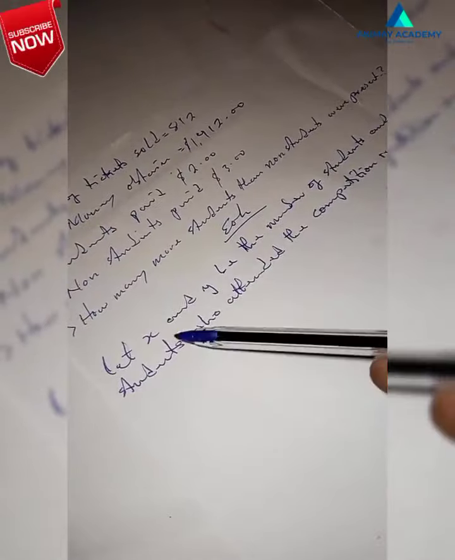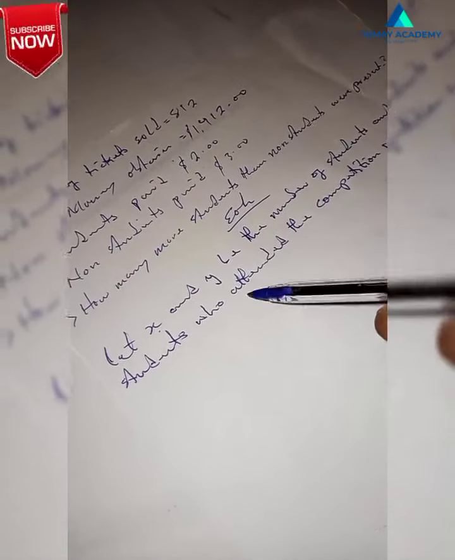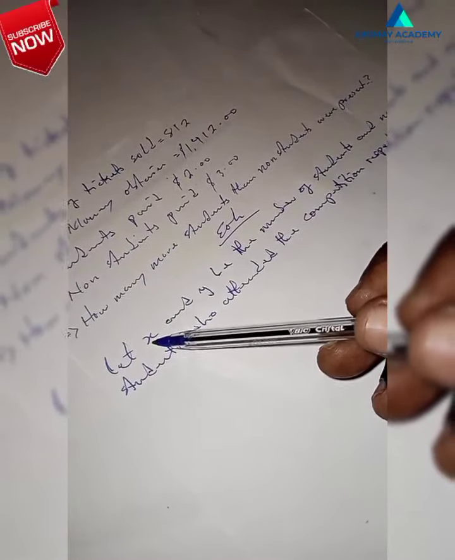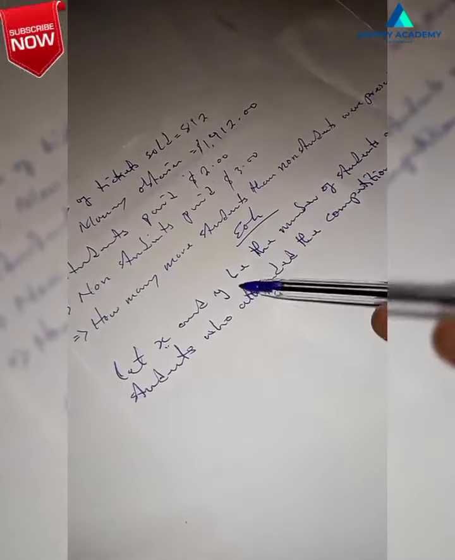Simply meaning that X represents the number of students who attended the competition, and Y represents the number of non-students who attended the competition. You state it nicely like this. Then we are now sure that we know the number of students who attended the competition is X, and the number of non-students who attended the competition is now what?